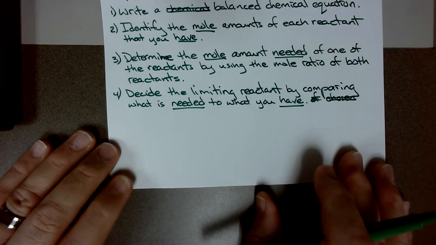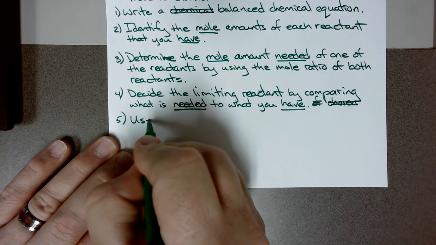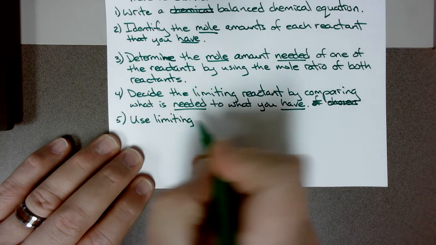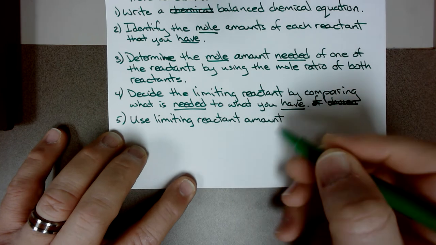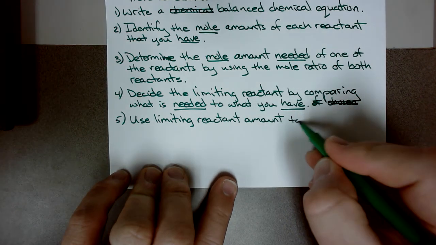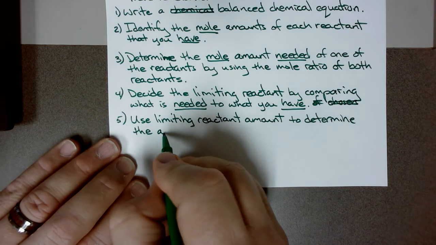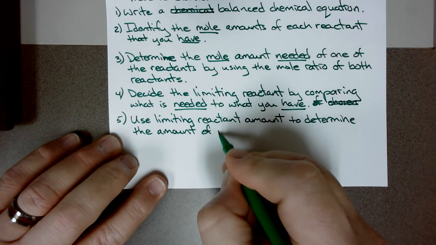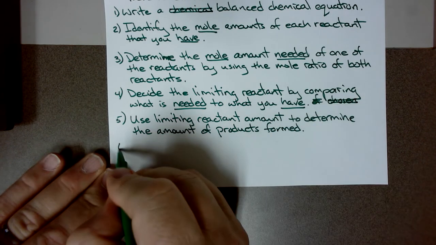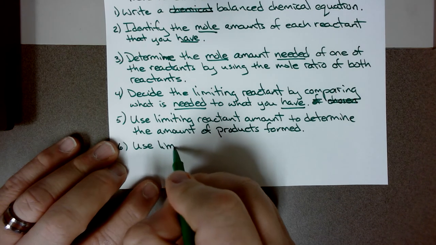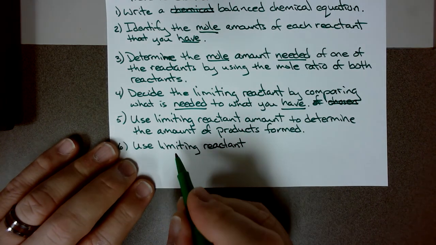Then the last thing is, once you know what your limiting reactant is, you always start with the limiting reactant. So you use the limiting reactant amount to determine the amount of products formed, and you also use the limiting reactant. So again, you're always starting back with the limiting reactant. It's very important that everything after you found the limiting reactant uses the limiting reactant.